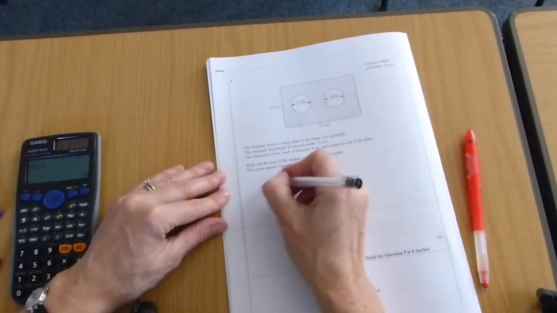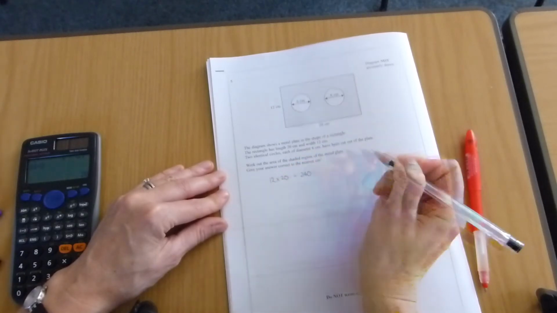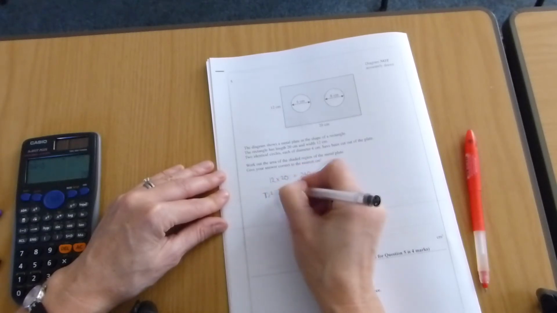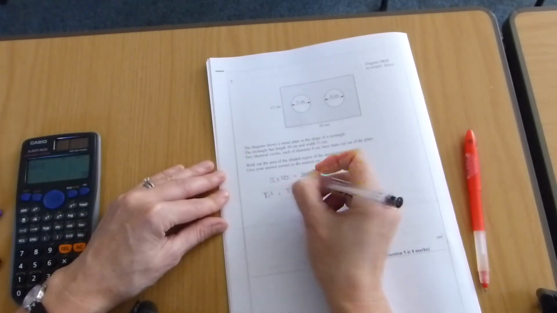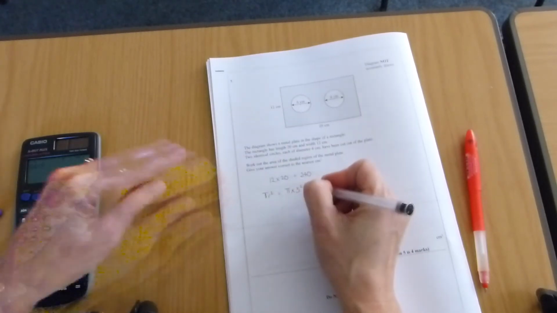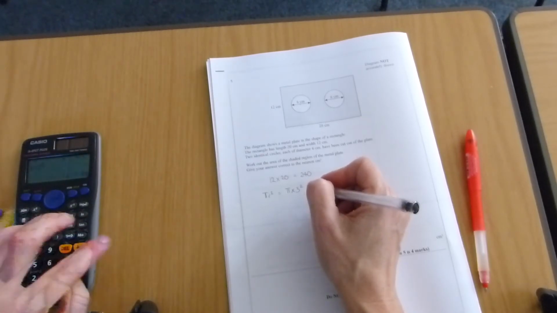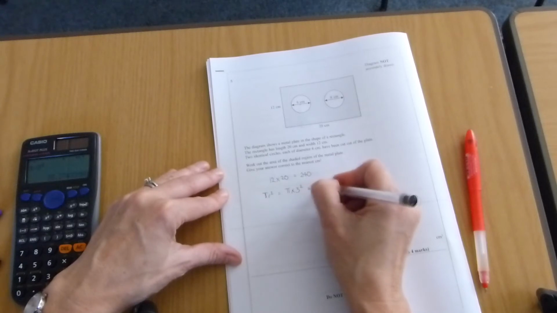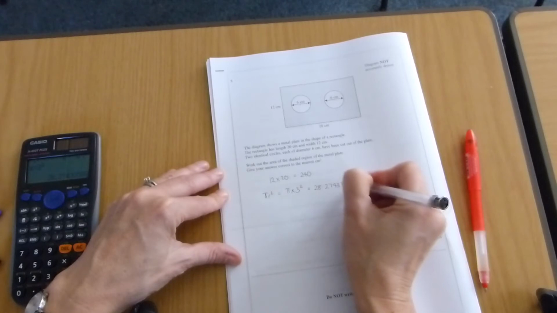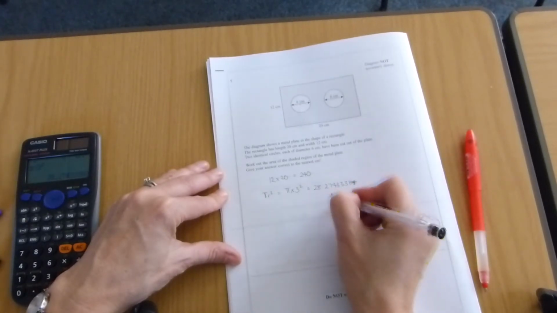So area of a rectangle, length times width. Area of a circle is pi r squared, so pi times 3 squared. The diameter is 6, so the radius is just 3. .88, sorry. But we've got 2 of those, so we're going to multiply this by 2.